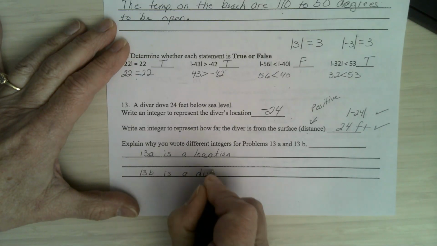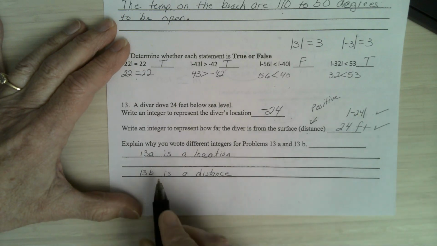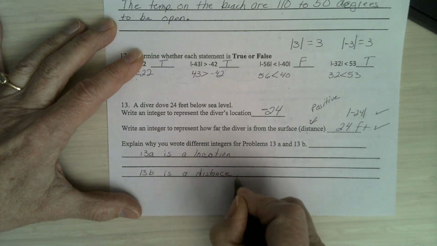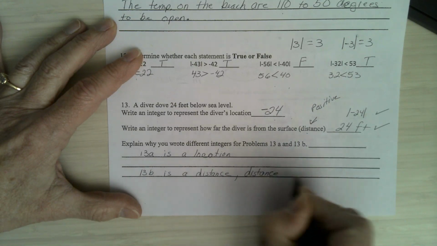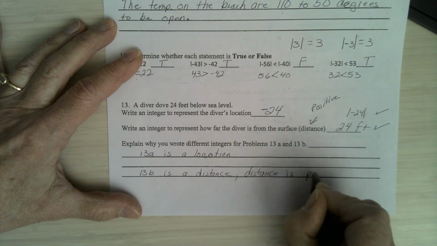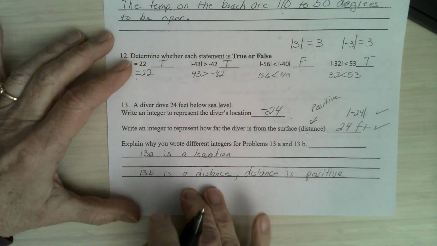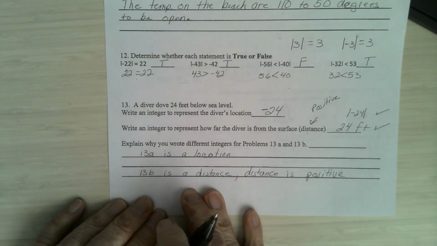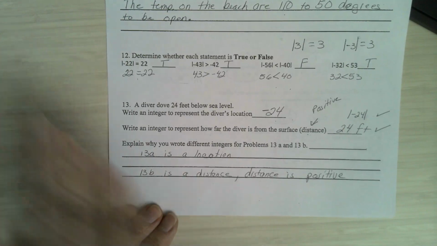And distances have to be positive. 13b is a distance. Distance is positive. Okay, they can't be negative. Any questions on that? Think you're ready for the test tomorrow? Yeah. Okay. Well, we're going to study tonight.